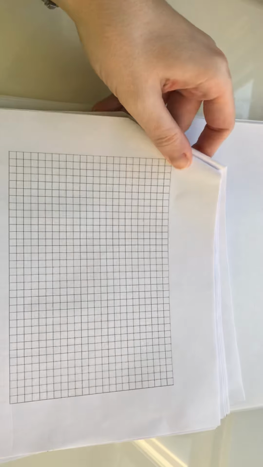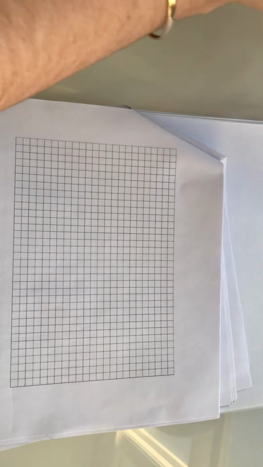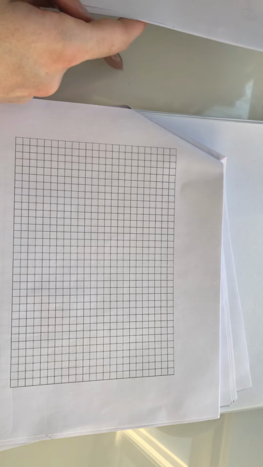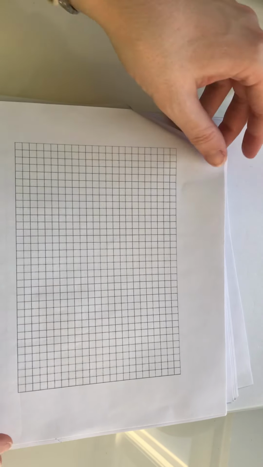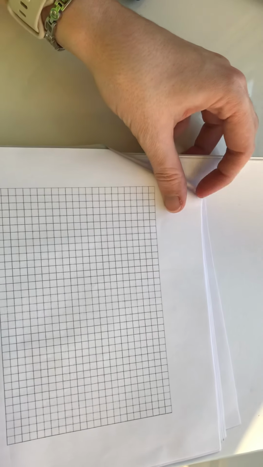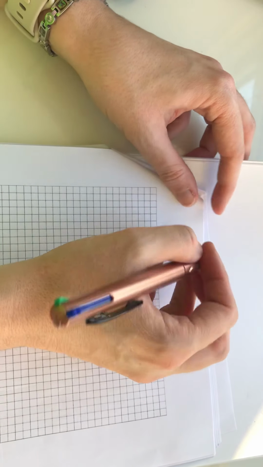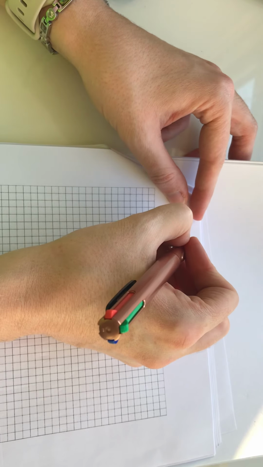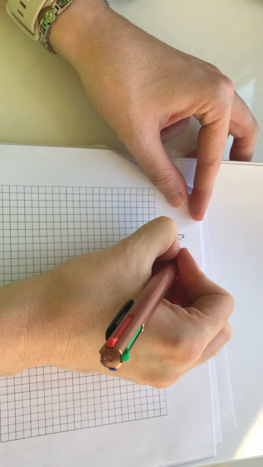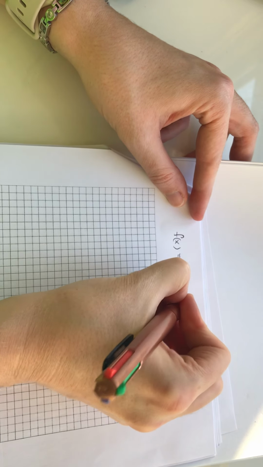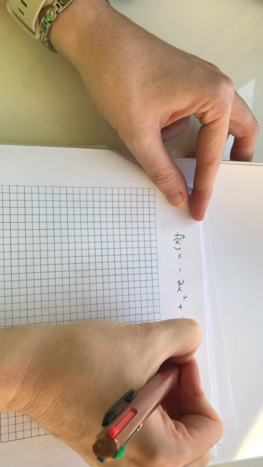Okay, next bit is differentiating from first principles. Make sure that you have your formula. Now it's not in the log tables, so it is something that you have to either understand or learn off. So they want me to differentiate from first principles the function f of x is equal to minus 2x squared plus 3x minus 7.